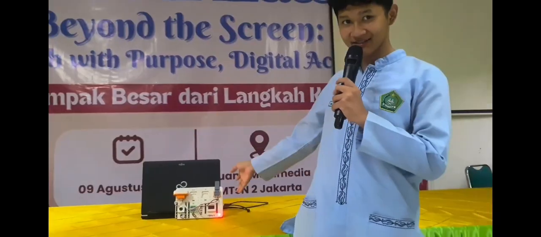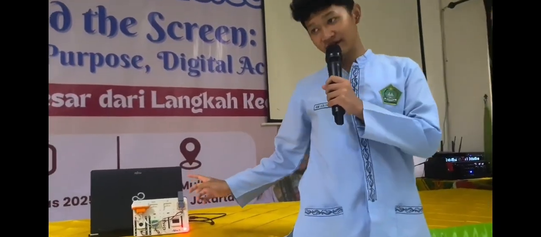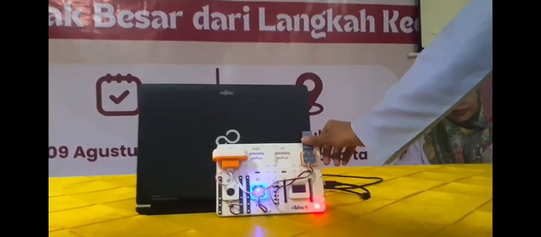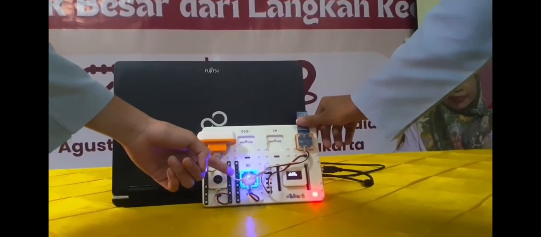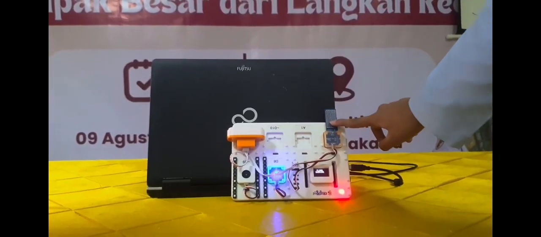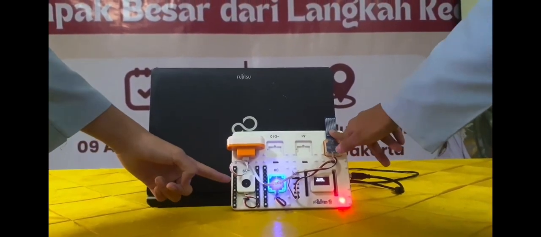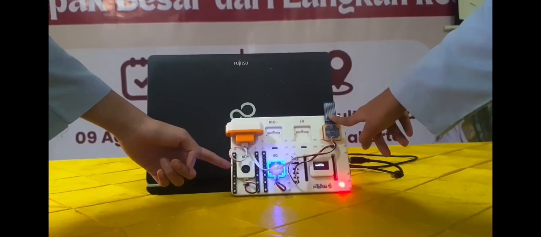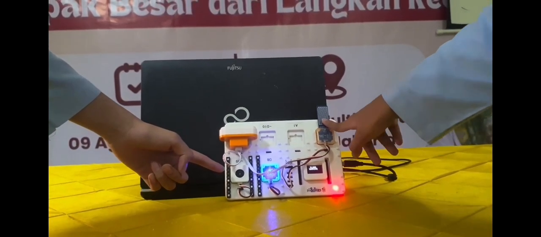I am going to demonstrate how the prototype actually works. When my hand touches the water sensor, it lights up the LED light. If you listen closely, when I touch this, it also activates the buzzer. The buzzer makes noise to alert the nearby residents that there has been a flood.